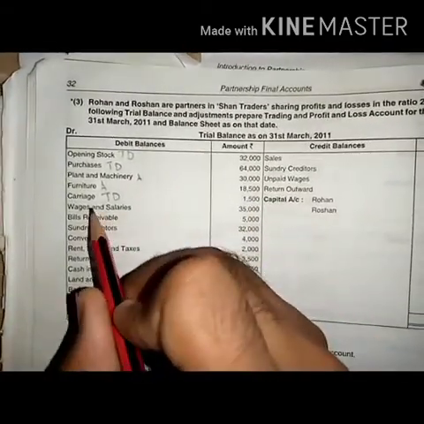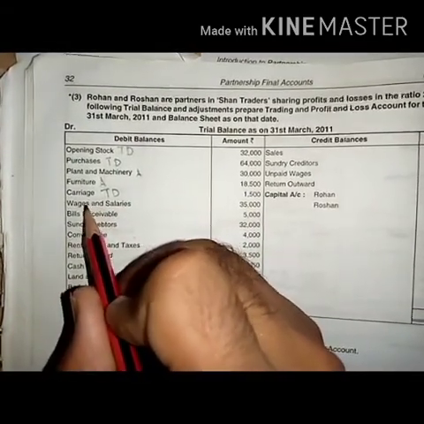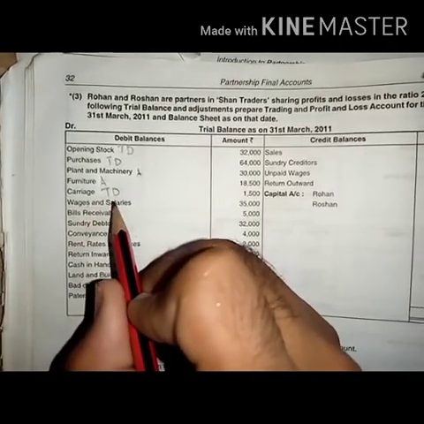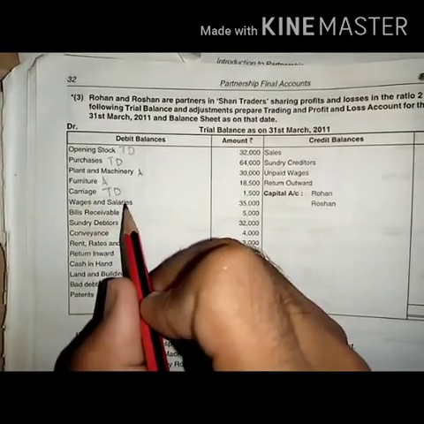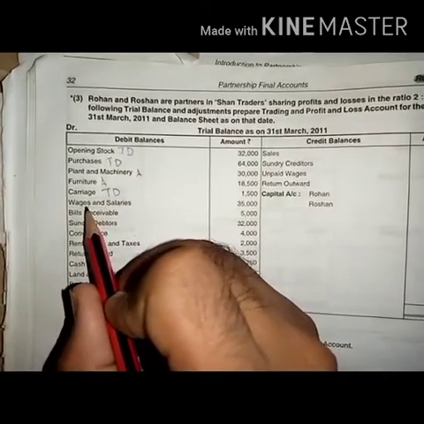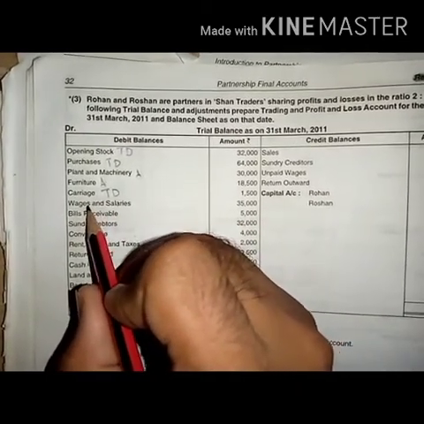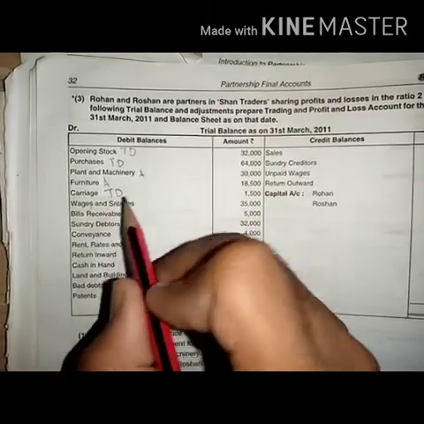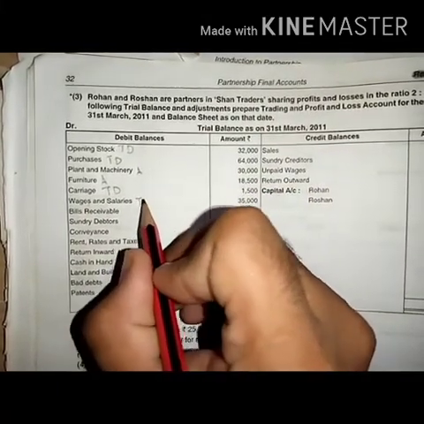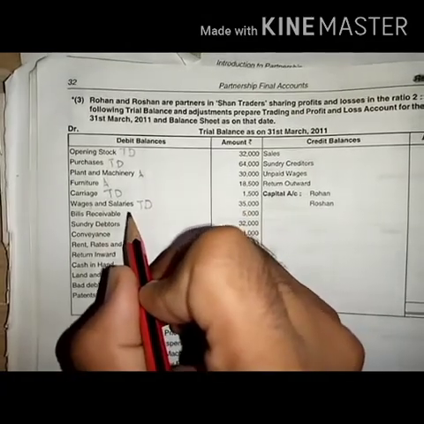Wages and salaries. Here wages is first. If salaries came first, then this item would go to the profit and loss account. Now wages is coming first, which means wages have a higher percentage than salaries. So we are going to post it on the trading account debit side.